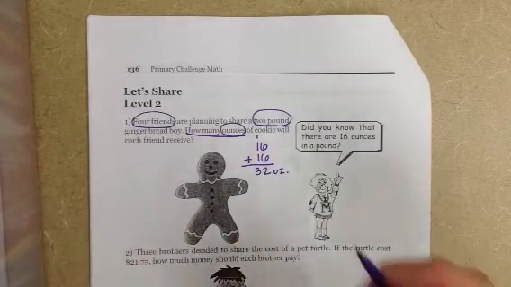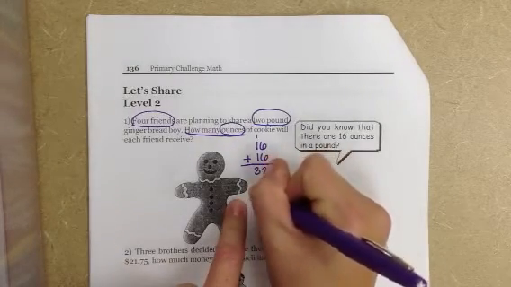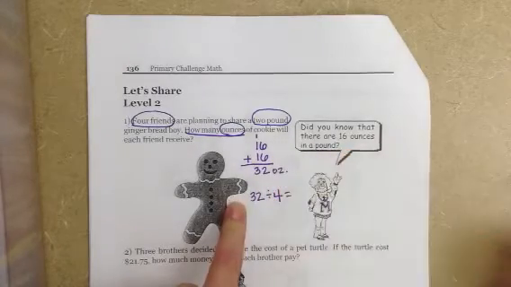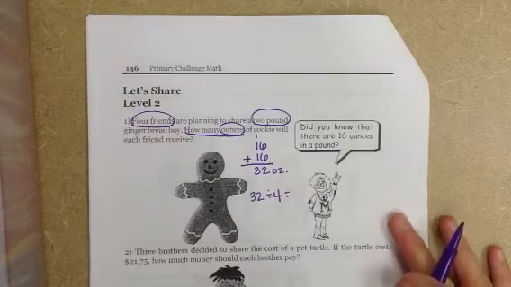I have 4 friends that I need to divide this 32 up by. So if I take 32 and divide it by 4, that should tell me how many ounces of cookie each friend will receive. Let's look at number 2.